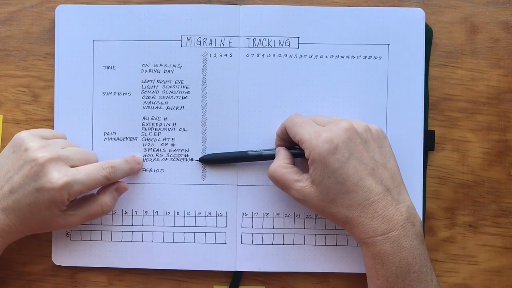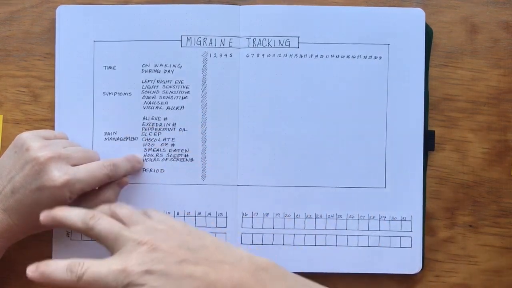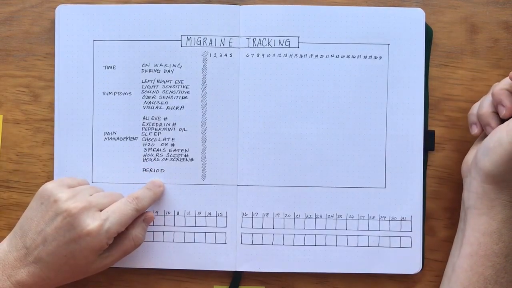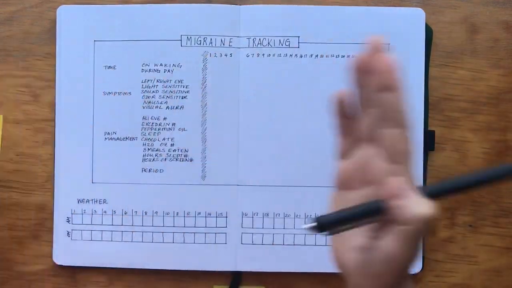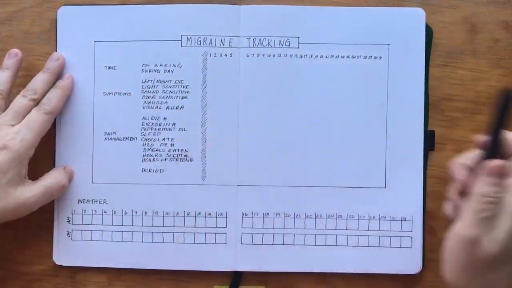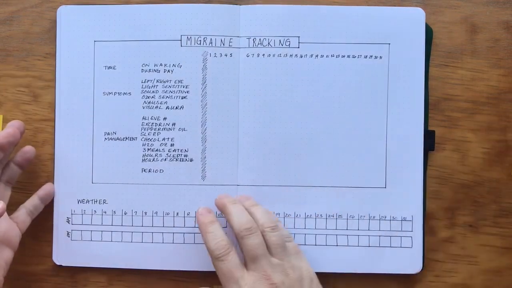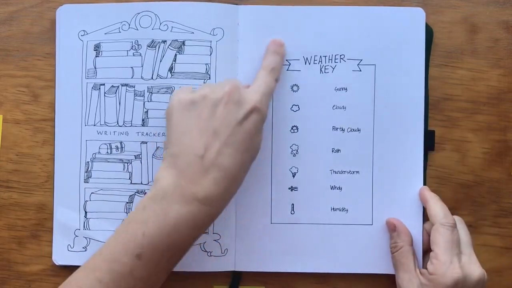Sometimes, depending on how long I've been using a computer screen, I think that can influence it, at least late at night and then into the next day. And my menstrual cycle, I believe, sometimes can affect that. I don't have a migraine today, so I won't be filling any of this out. However, I do have my weather stamp, and I have a little weather key that I set up in my bullet journal previously, which is here.